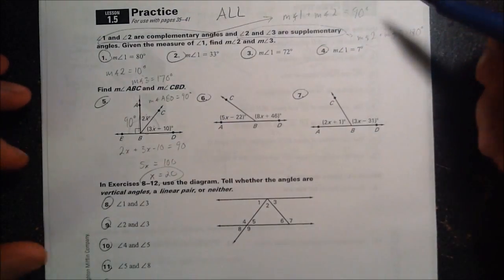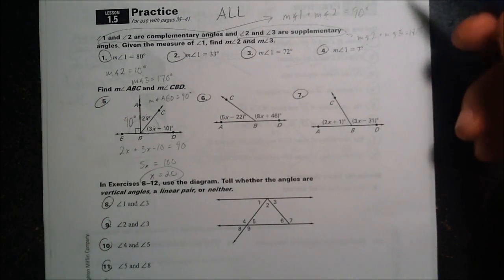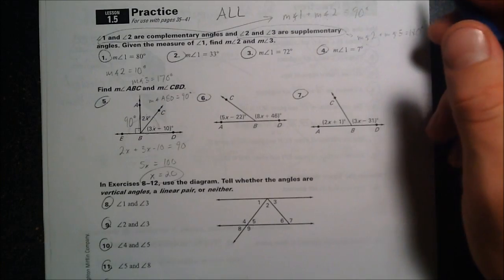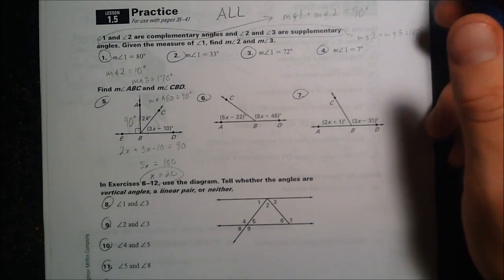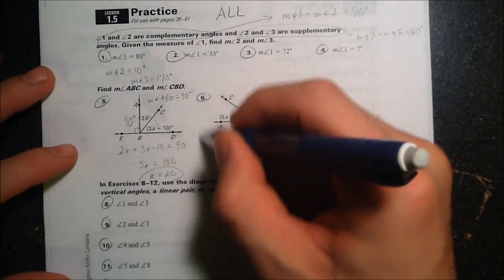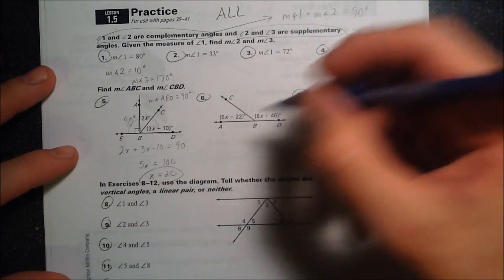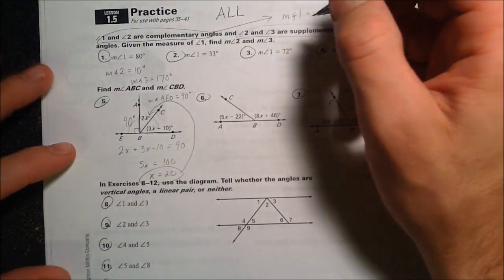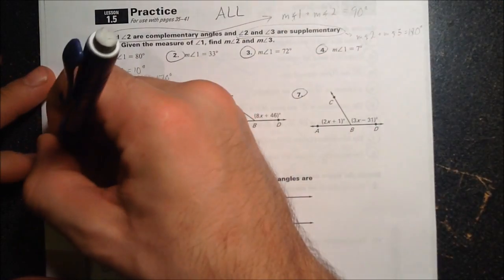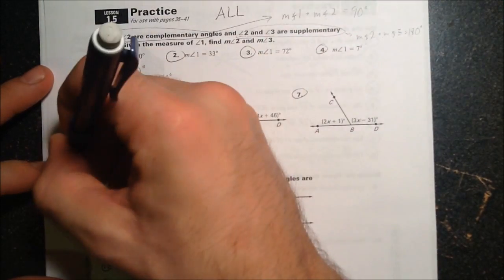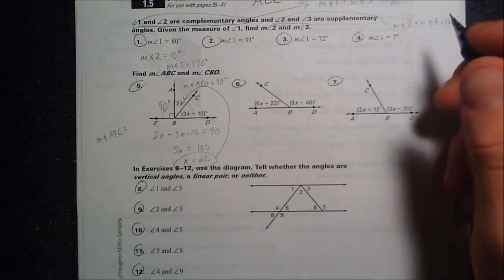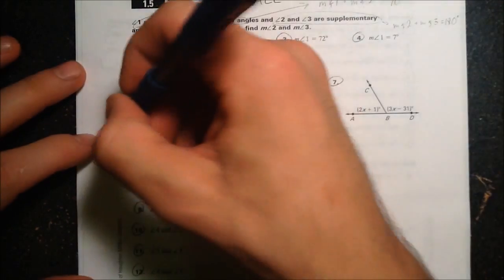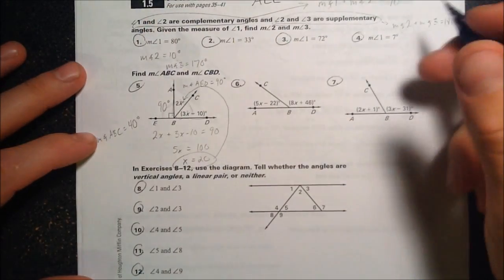That's not what they ask for. They ask you to find the measure of angle ABC and the measure of angle CBD. So you take what x is and plug it back in to those values. So when I plug x back into angle ABC, the measure of angle ABC is 2 times x. So that's 2 times 20, which is 40 degrees.